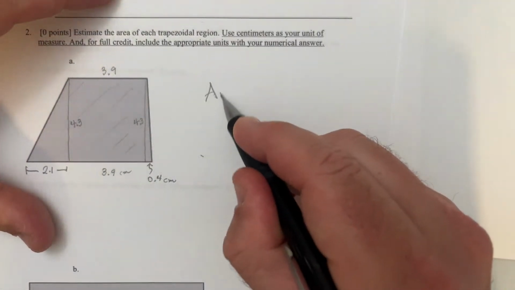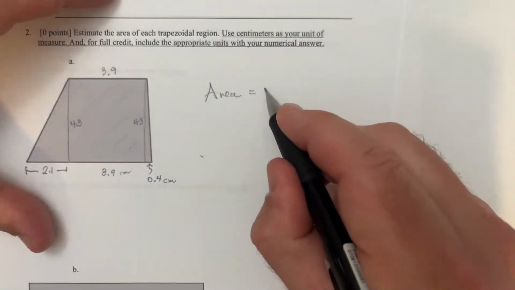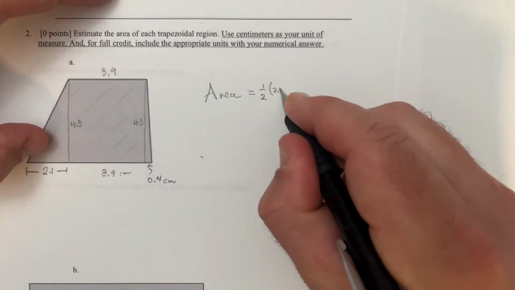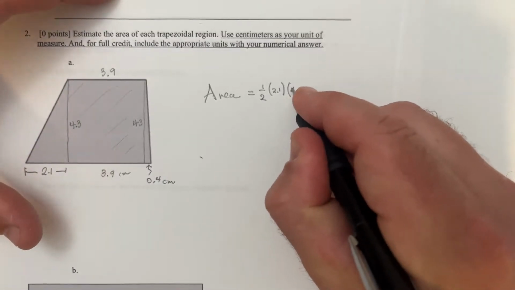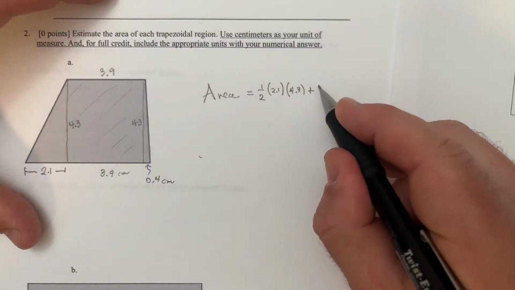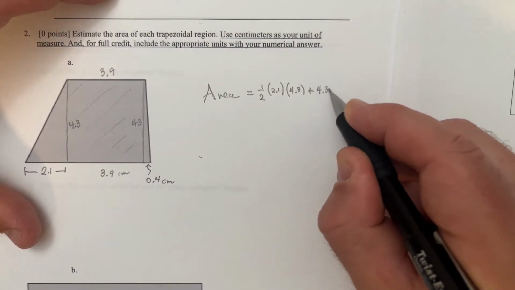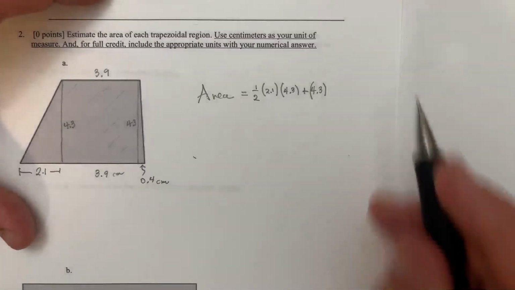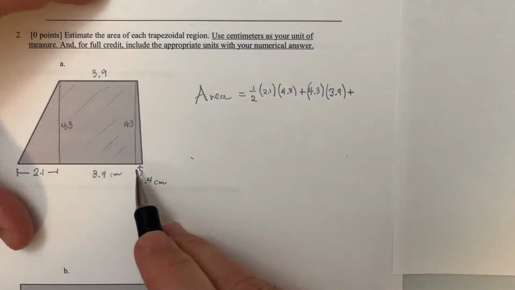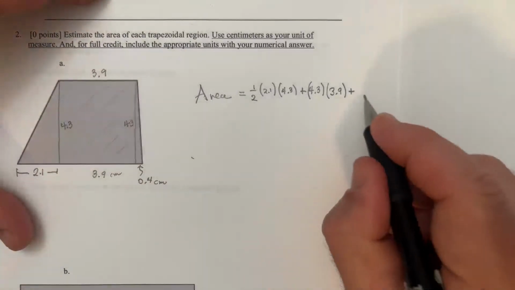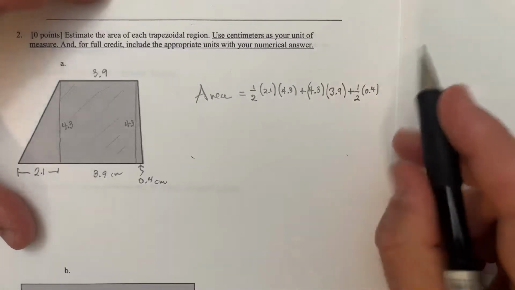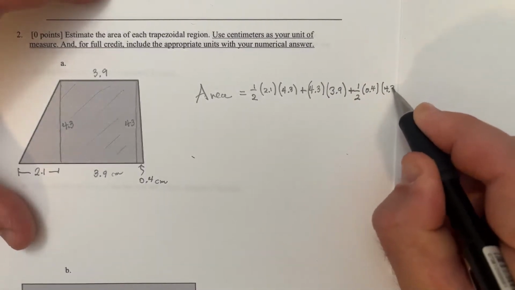So area. I'll have 1/2 the base of this one, 2.1, times the height, just 4.3, plus the area of this rectangle, which is 4.3, parentheses, times 3.9, plus the area of this thin triangle here, 1/2 times 0.4, 4.3. I forget how I did it in the posted key.